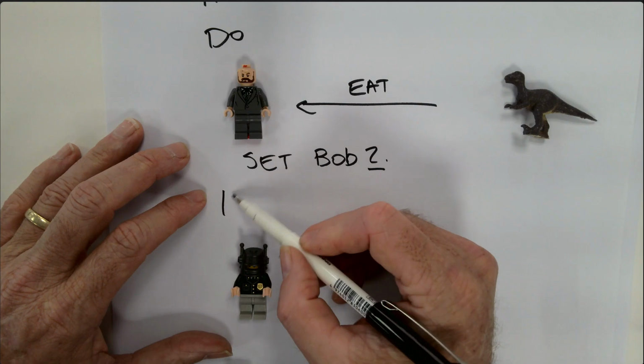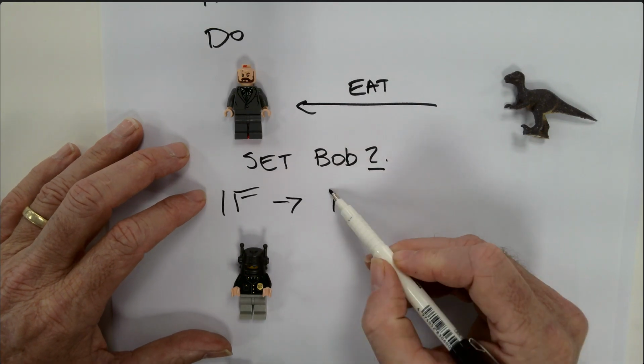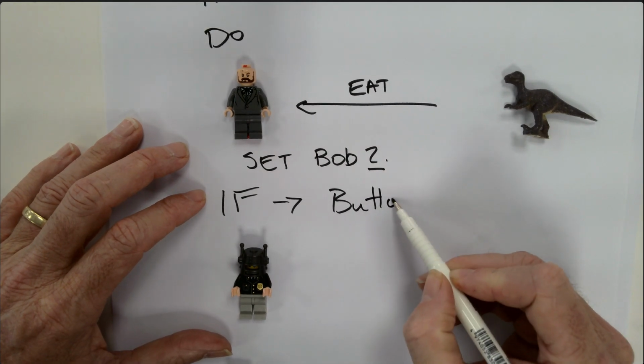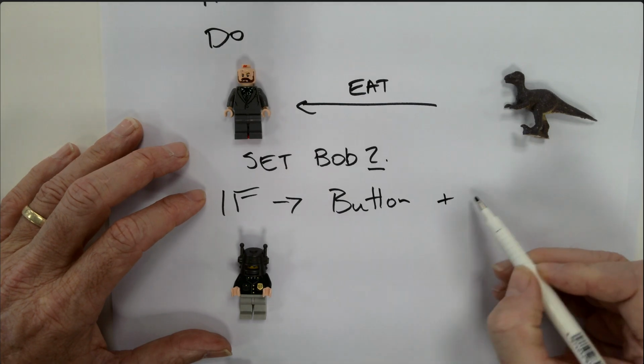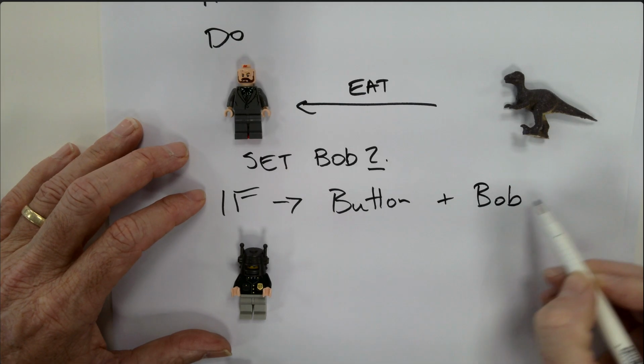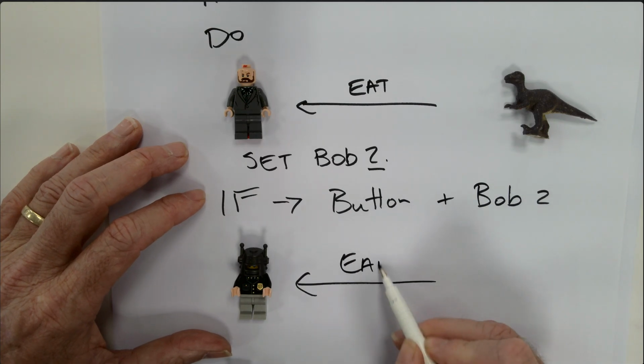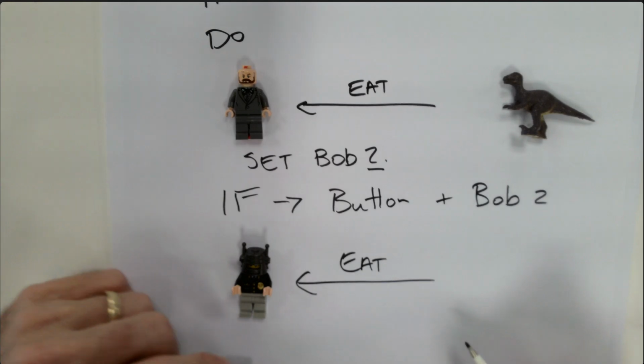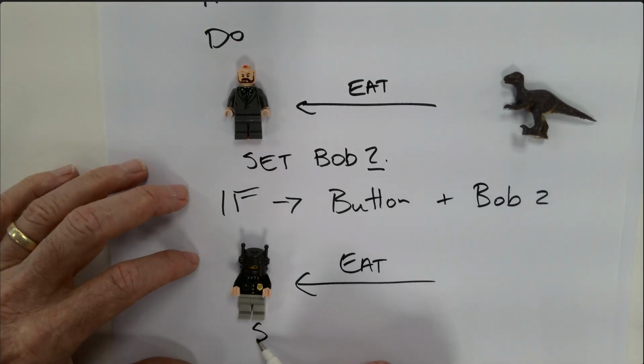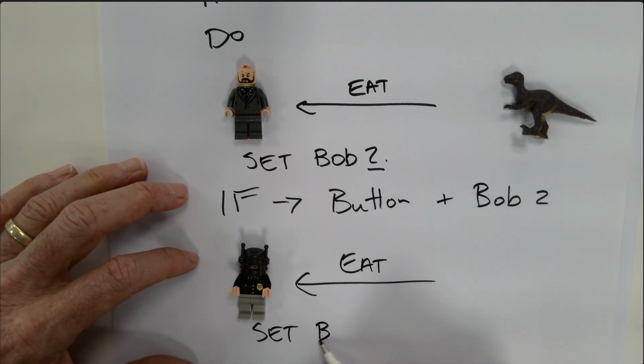Then I'm going to write some more code. If the button is pressed and Bob, the envelope, is number 2, I want the dinosaur to eat this dude with his funny little helmet on. And then I'm going to set Bob to 3.